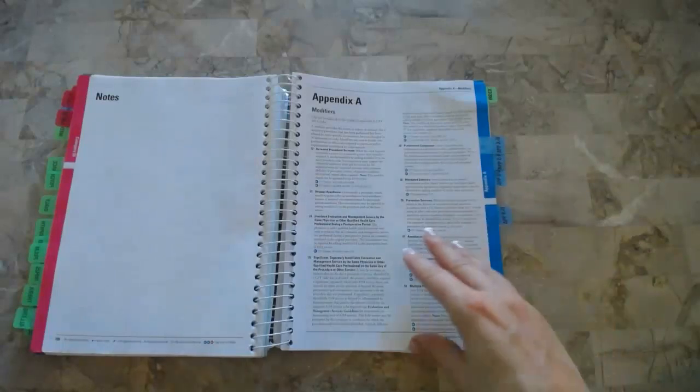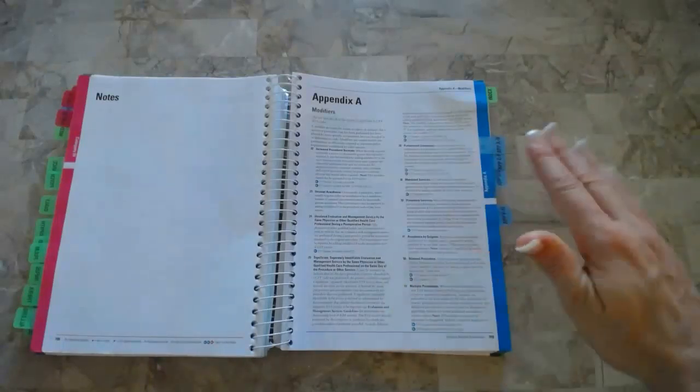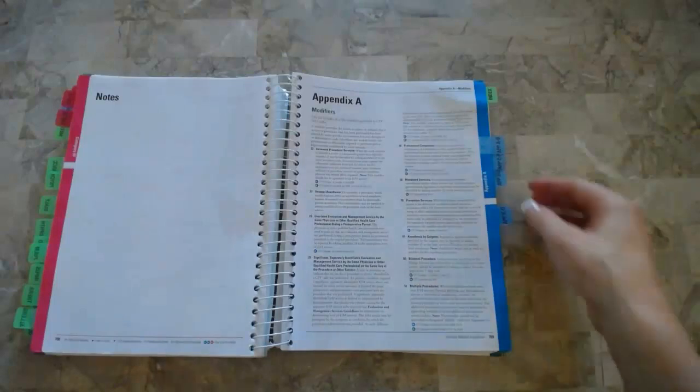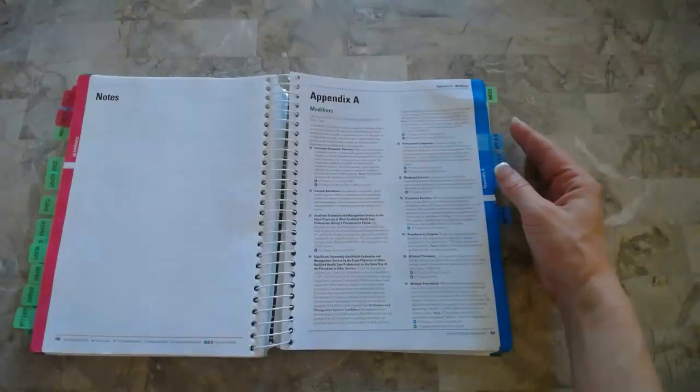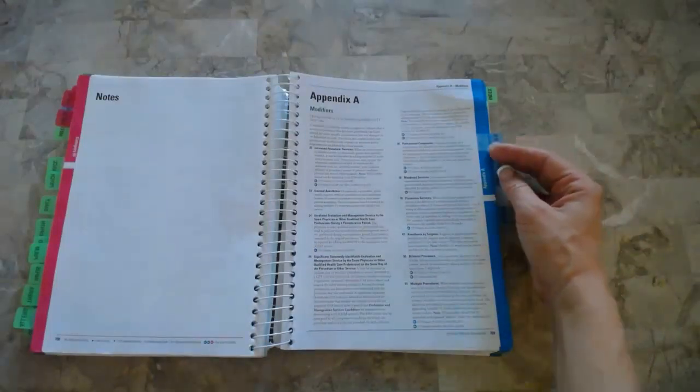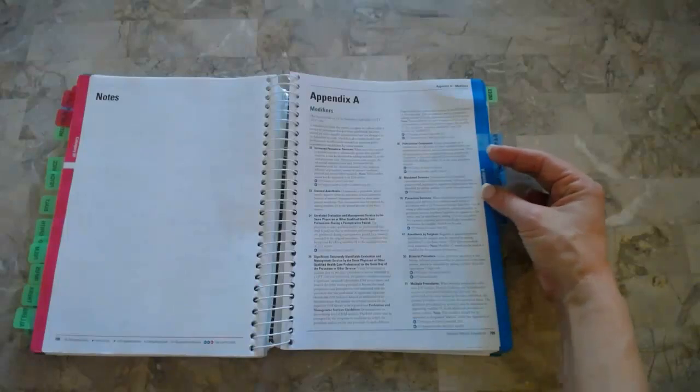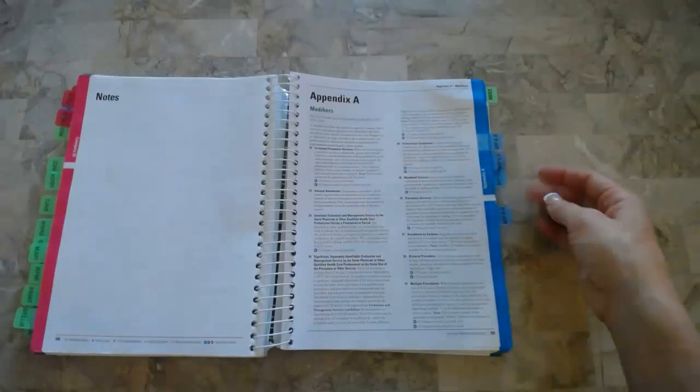This is where modifiers are really spelled out. So this is the complete definition of them. And we'll use our modifiers a lot throughout this course, and they'll definitely be on the test. So we will really try to get familiar with them.